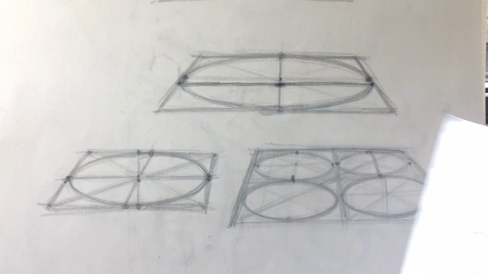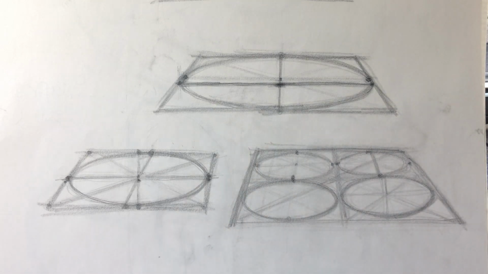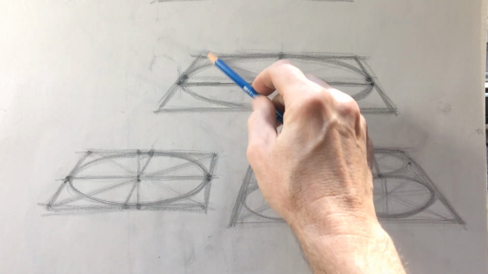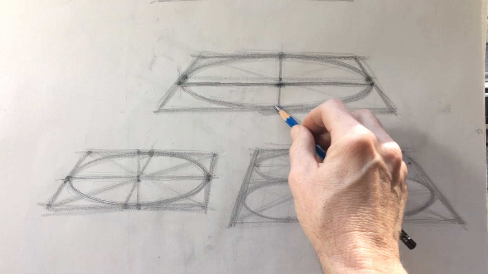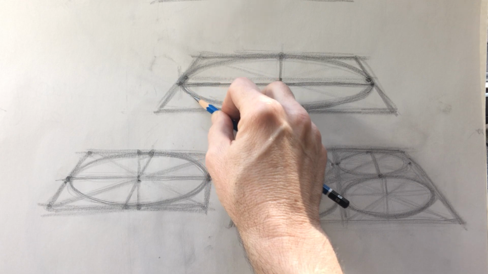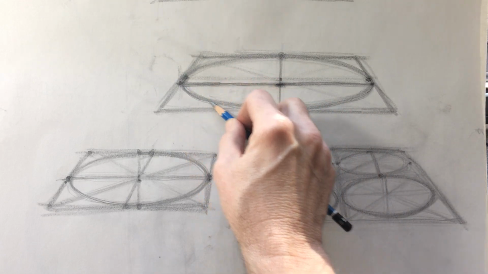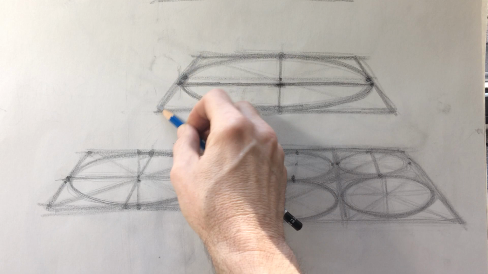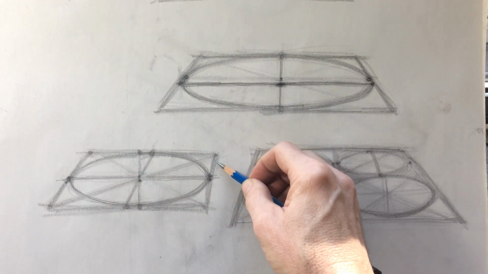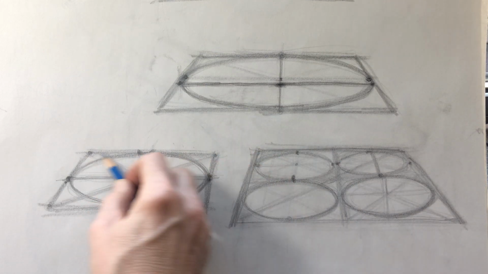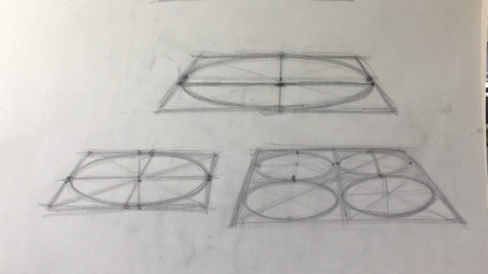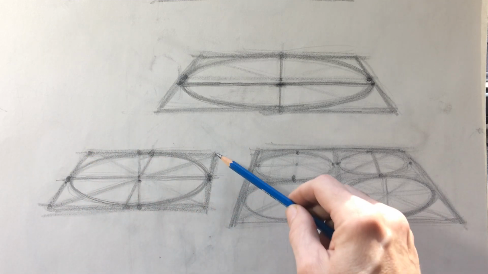So what I'm going to talk about first is just some general things about the ellipse in perspective. There are several important things to understand about how the shape relates to this rectangle in perspective. In 1-point perspective, they're pretty similar in 1 and 2-point, but that's a larger conversation.